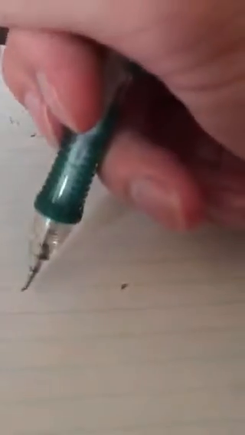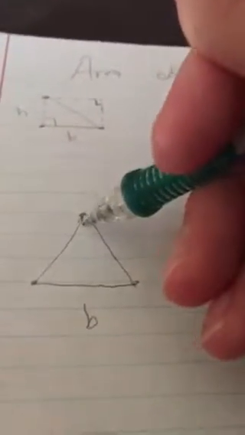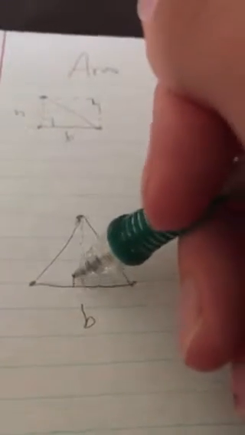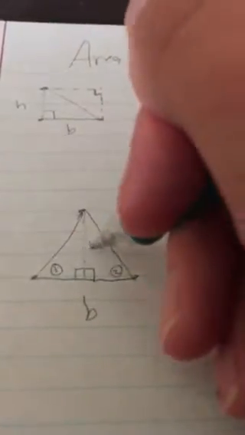Second situation, the third vertex is somewhere over top of the base. We don't know exactly where. It doesn't have to be in the middle. We just know it's over there somewhere. So we have our base, and our height goes from the top all the way down, and it makes two 90-degree angles. We're going to label these triangles 1 and 2, and we know that this is our height.